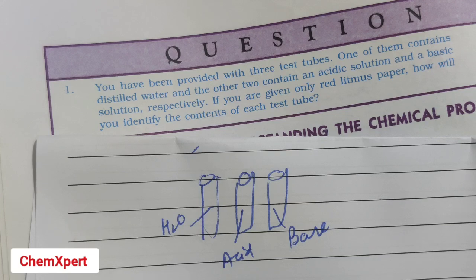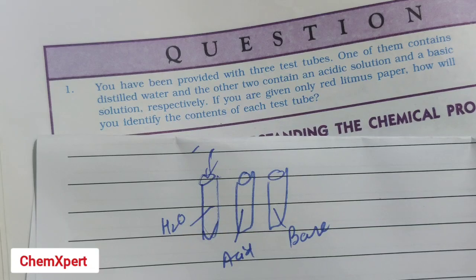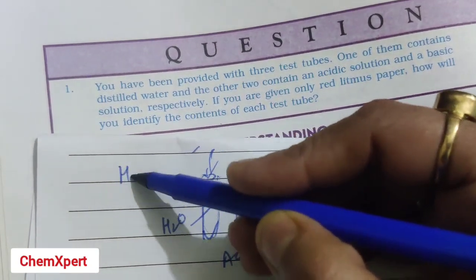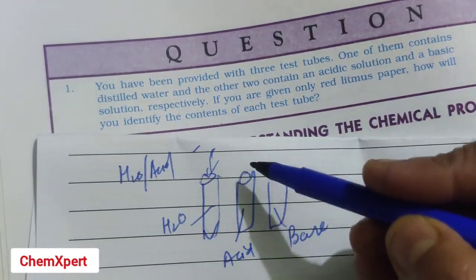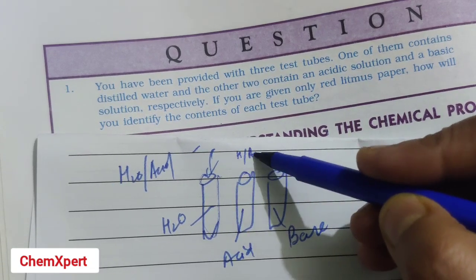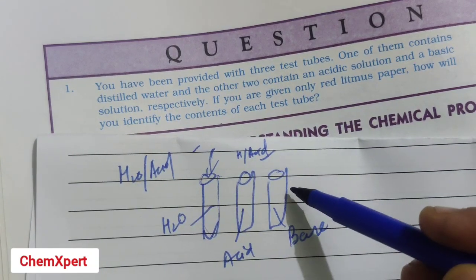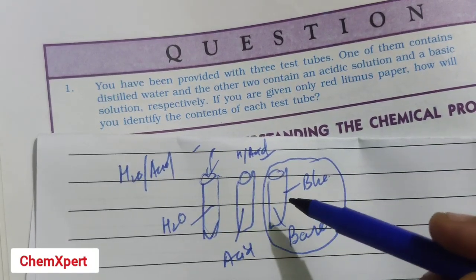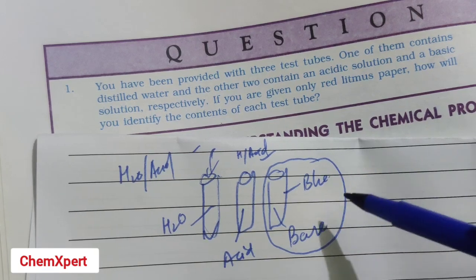When we add the red litmus paper to water, there will be no color change, which means, since we don't know that it is water, we consider it as water or acid. Then again we add that red litmus in another test tube, and again we consider it as water or acid. Then in the third one, if we add that red litmus in base, it turns blue. So by this we confirm that this test tube contains base. Now that red litmus paper has turned blue.